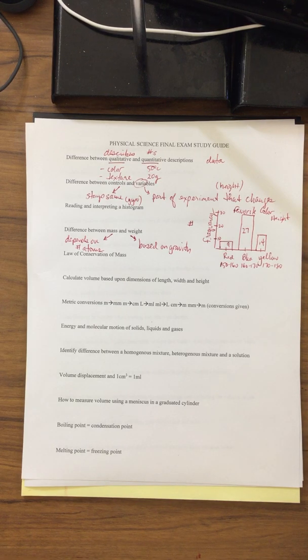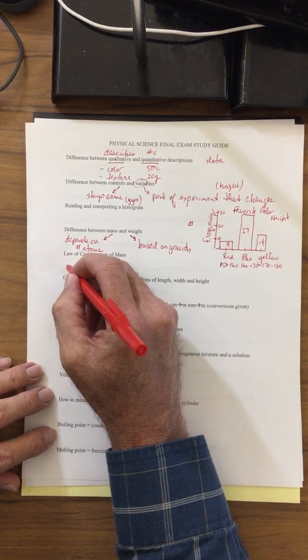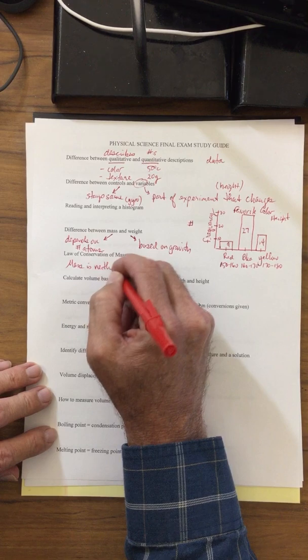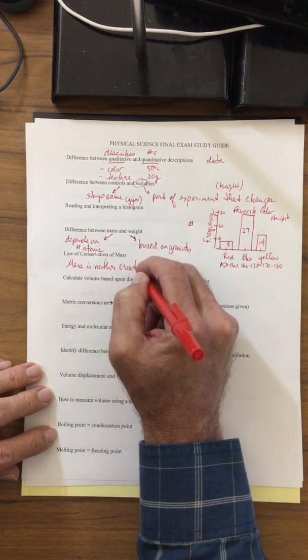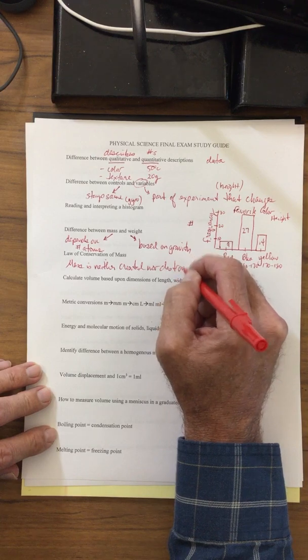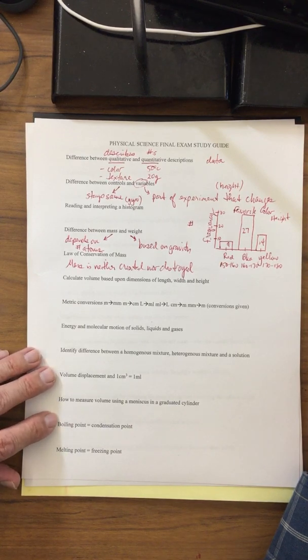So the law of conservation of mass. This is stating that mass is neither created nor is it destroyed. Okay, so this applies very well to balanced equations.